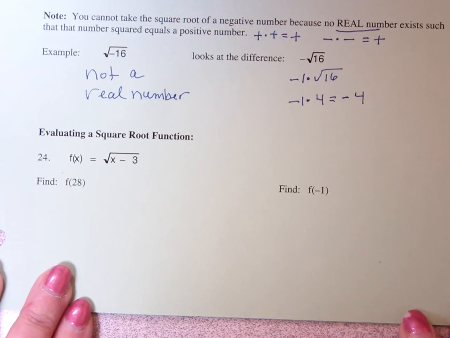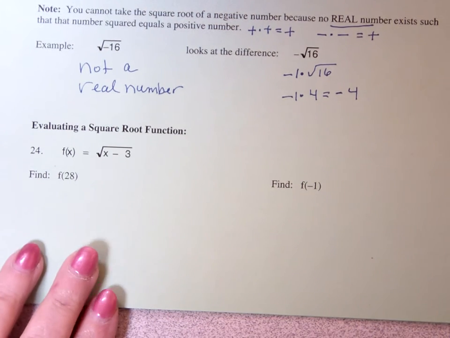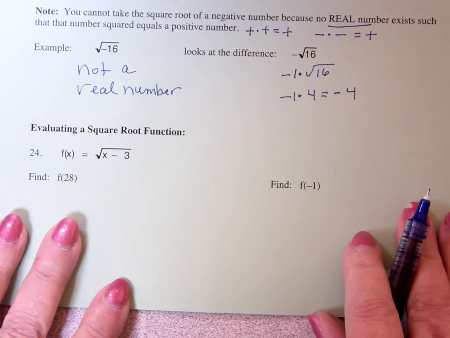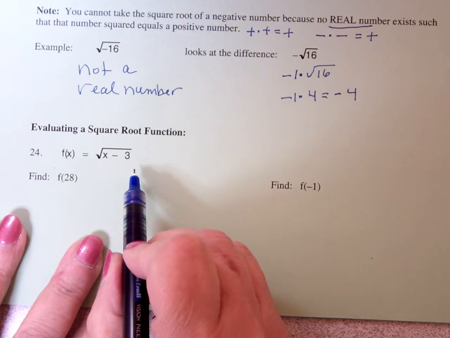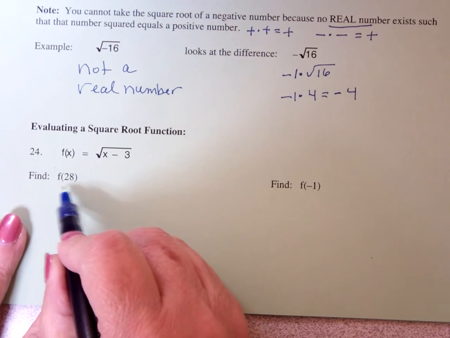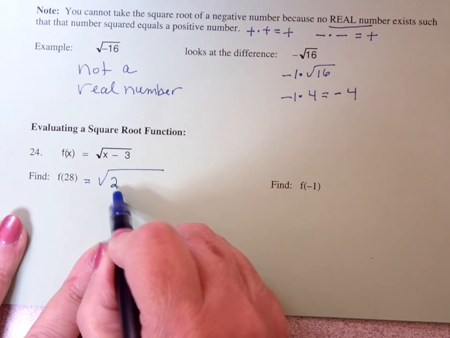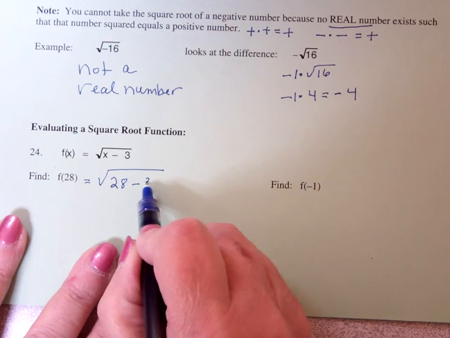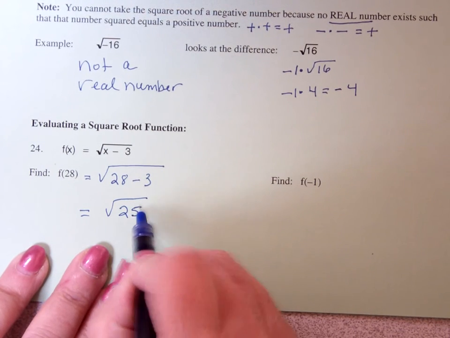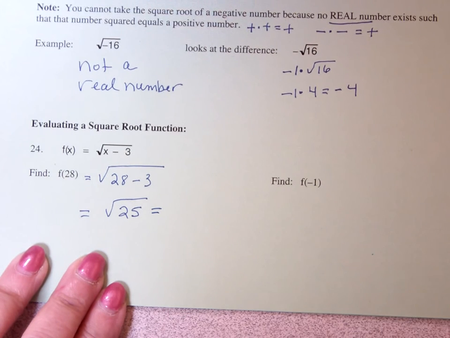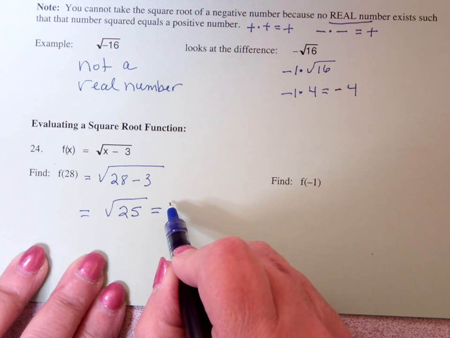Okay, now we've defined what it is. So now we're going to evaluate it. So if f of x is equal to the square root of x minus 3, then what is f of 28? Well, it's the square root. Replace x by 28 minus 3, which is the square root of 25. And what's the square root of 25? 5.